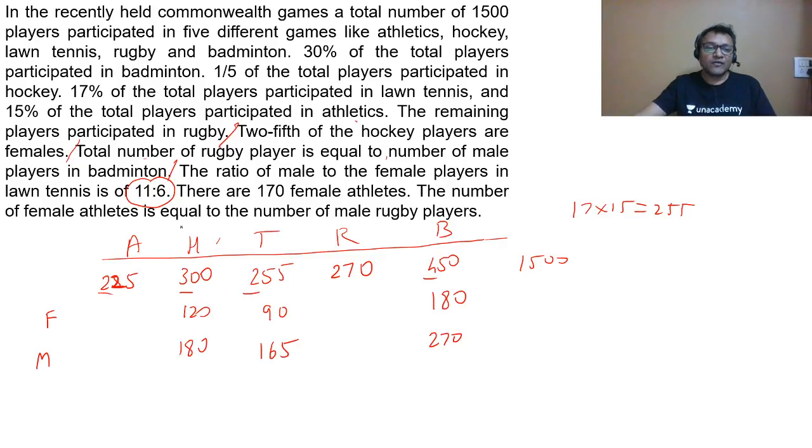There are 170 female athletes. So 170 female athletes, which means the number of male athletes will be 55. And the number of female athletes is equal to the number of male rugby players, which is 170. Sorry, I wrote it opposite. 170 and 55 is opposite. And 170 and 100.